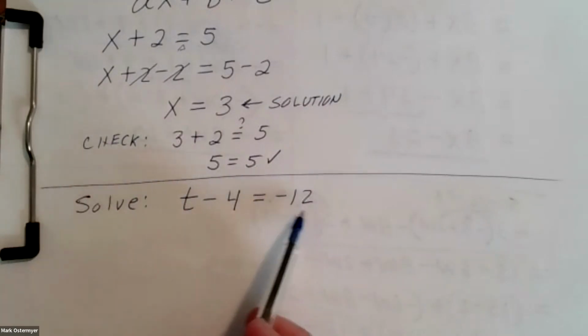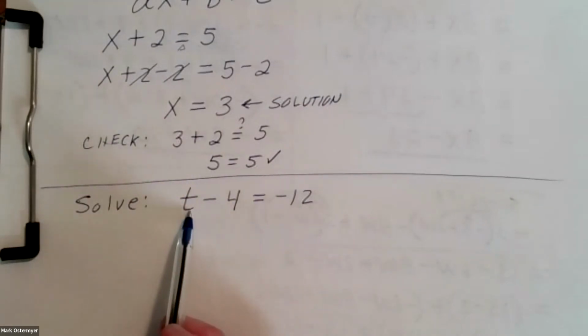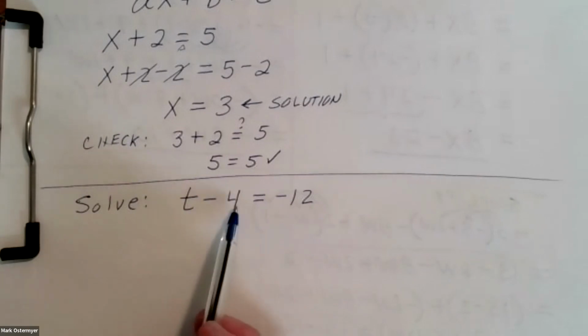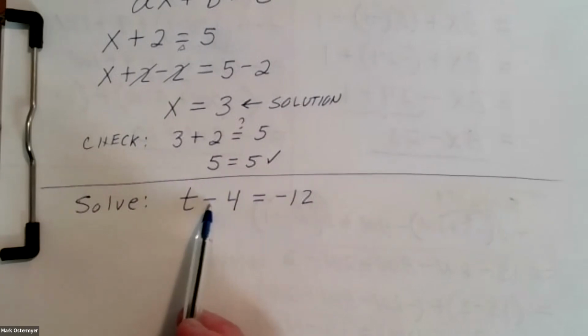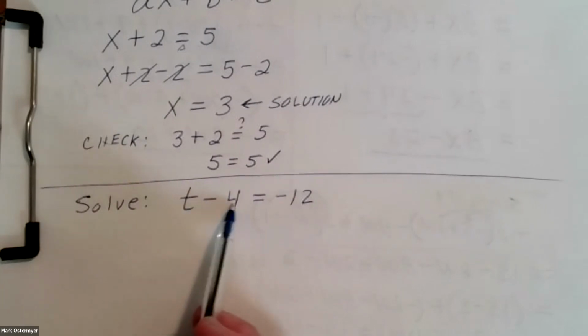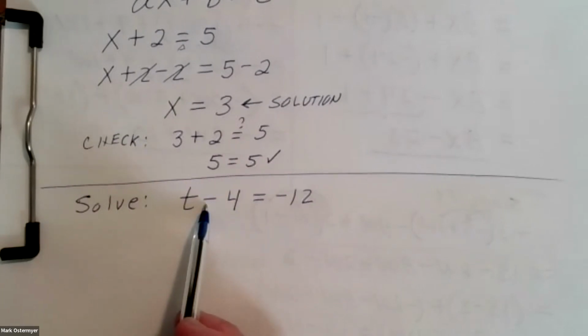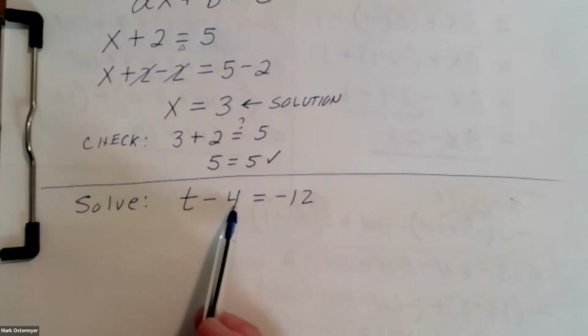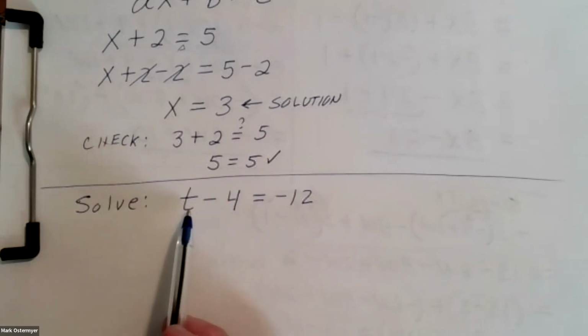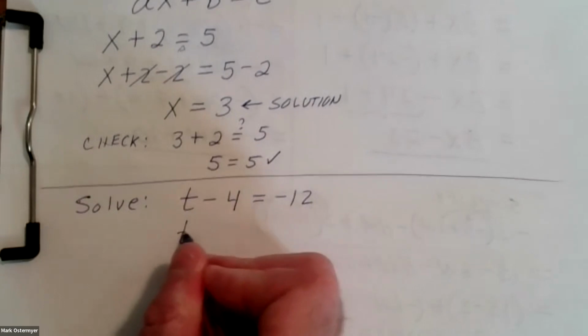So to solve this equation for the variable t, we have to get the variable t all by itself on the left side of our equation, meaning we have to get rid of this 4 that's being subtracted from t. Well, what's the inverse of subtraction? Well, the inverse of subtraction is addition. So to make this 4 go away, to get t all by itself on the left side of our equation, we're going to have to add 4 to the left side.